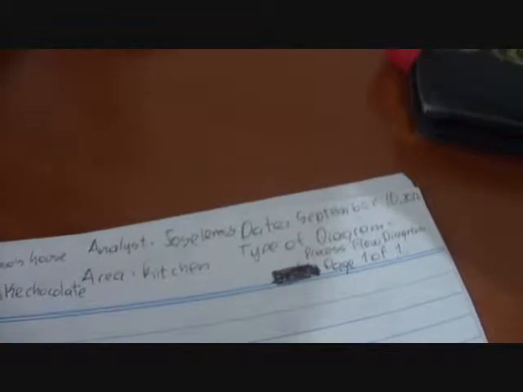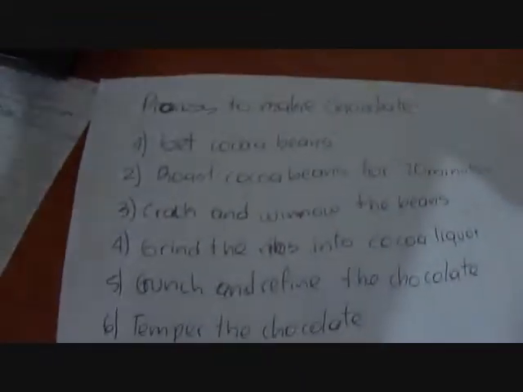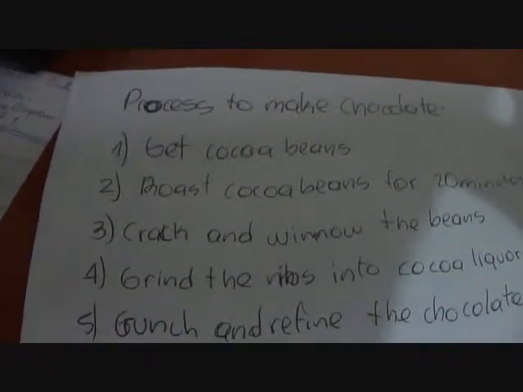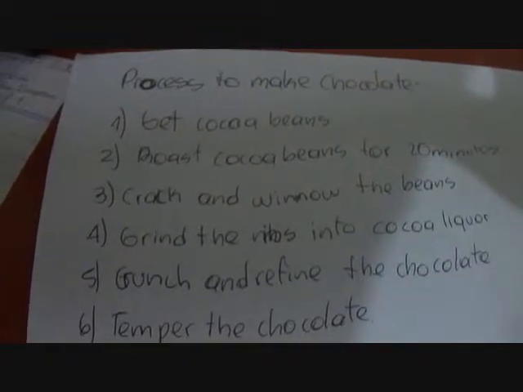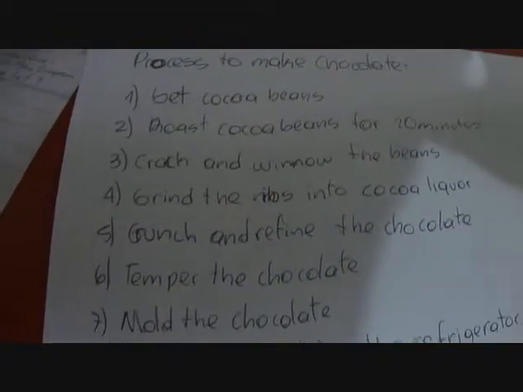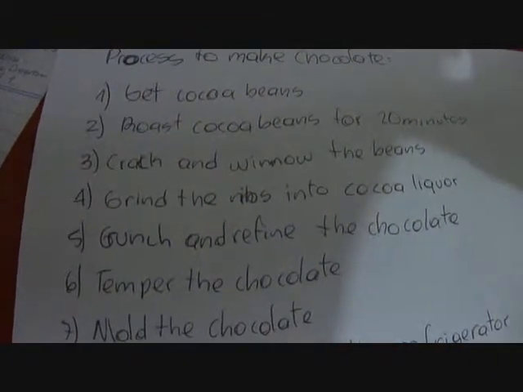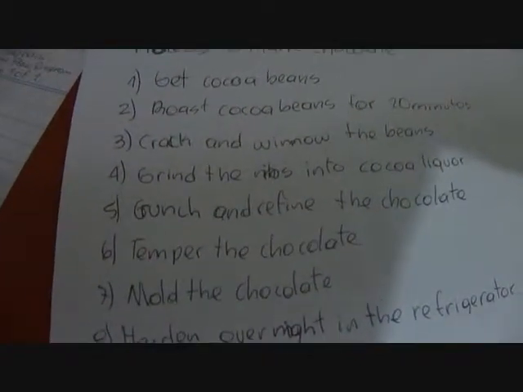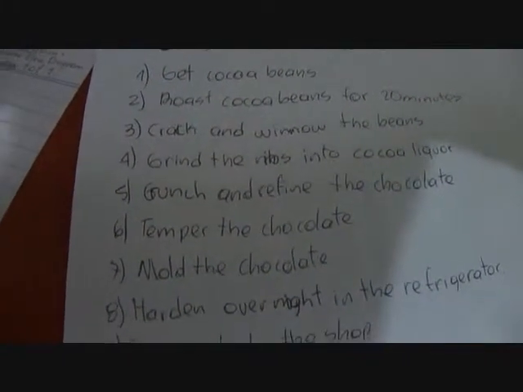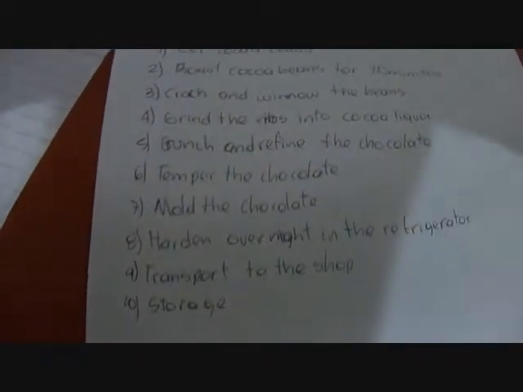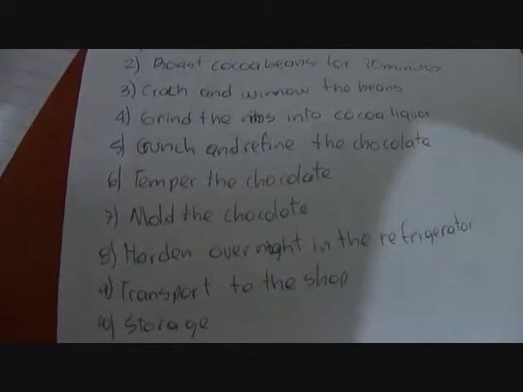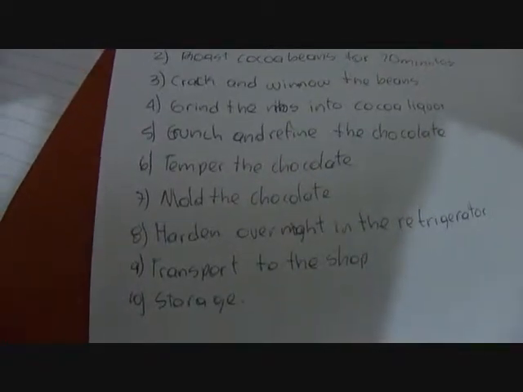We have these steps to make chocolate. 1. Get cocoa beans. 2. Roast cocoa beans for 20 minutes. 3. Crack and winnow the beans. 4. Grind the nibs into cocoa liquor. 5. Conch and refine the chocolate. 6. Temper the chocolate. 7. Mold the chocolate. 8. Harden overnight in the refrigerator. 9. Transport to the shop. 10. Storage.